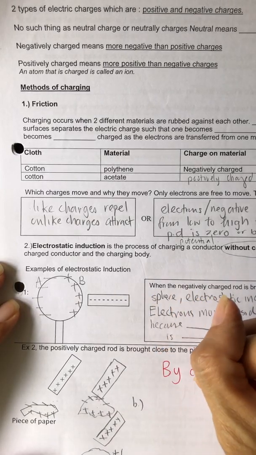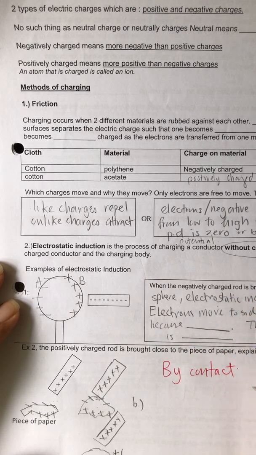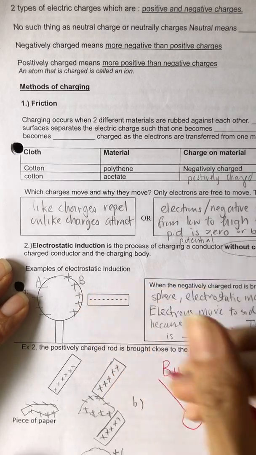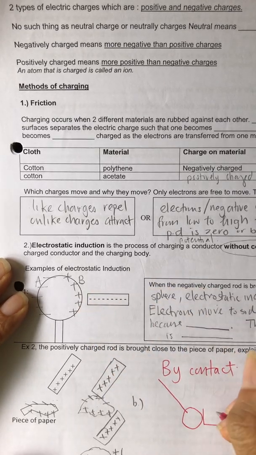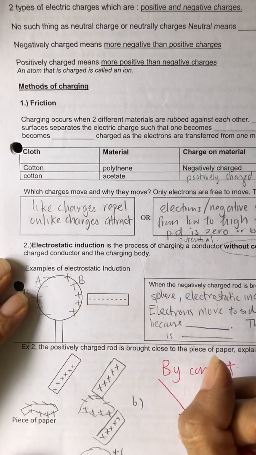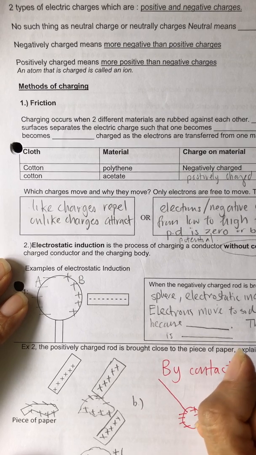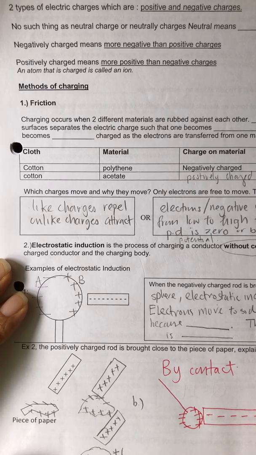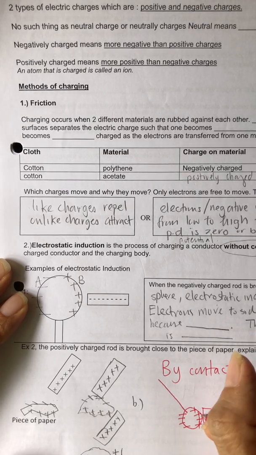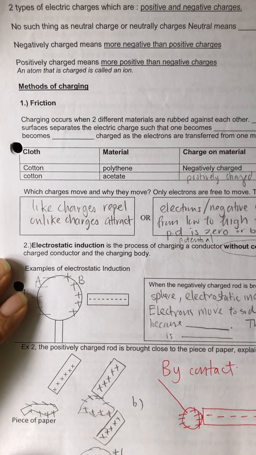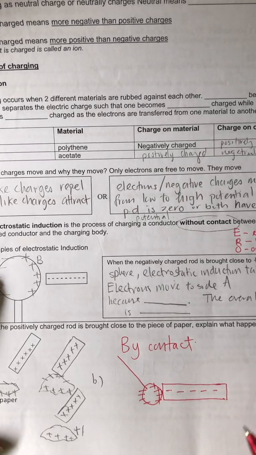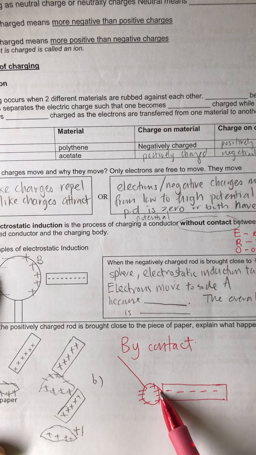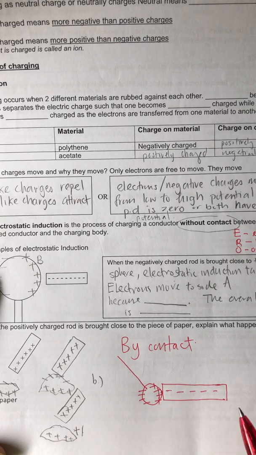When things are in contact with each other, let's say for example this ball, in this case we can carry on. We say this ball was free to move, and as a result, it came into contact with the negative rod. Now what happens when it's touching by contact? So we can start again. When the negatively charged rod comes in contact with the ball, what happens?